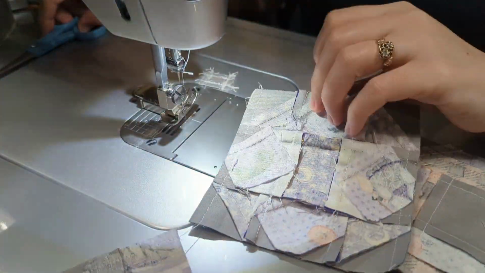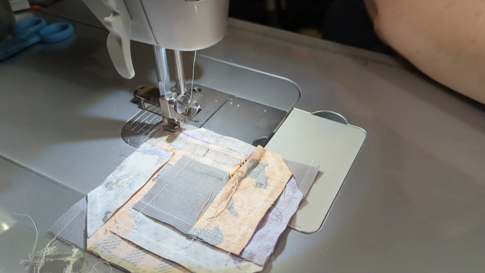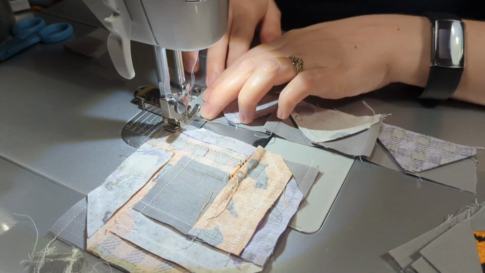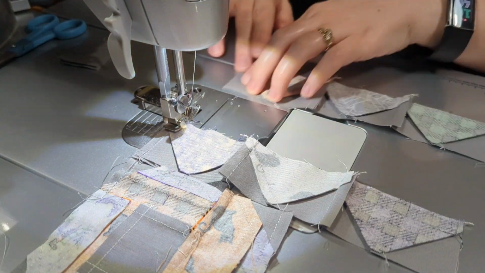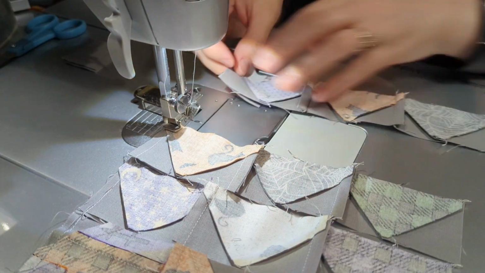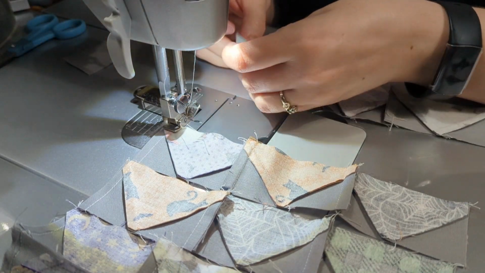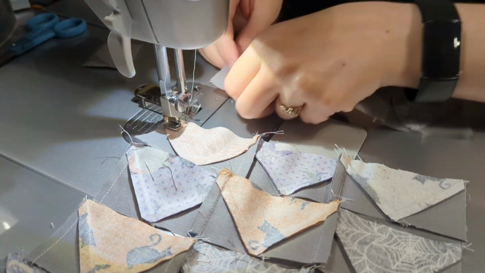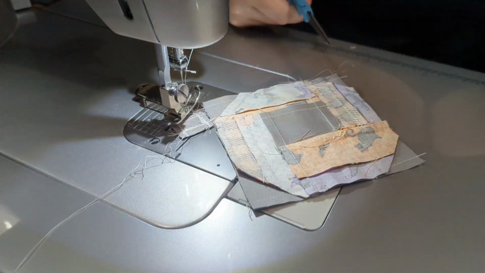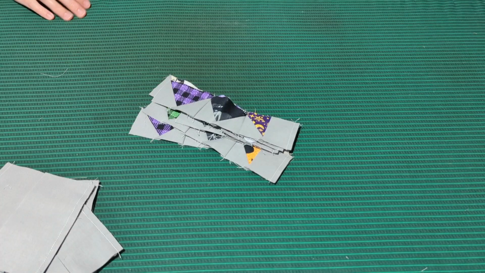I did not win bobbin chicken today. And now we're adding the smaller piece to our flying geese unit. Let's get all this pressed.